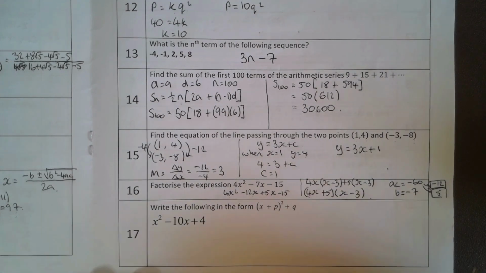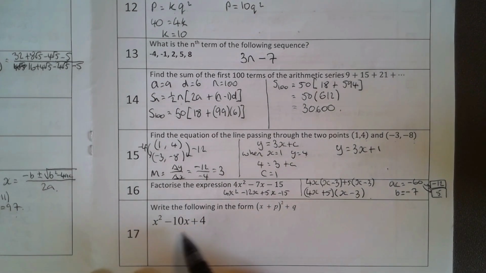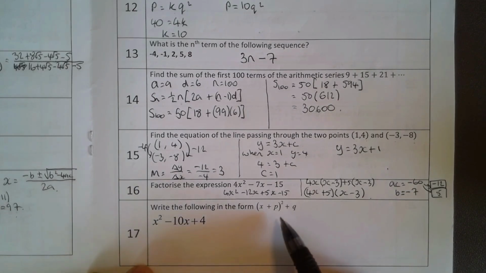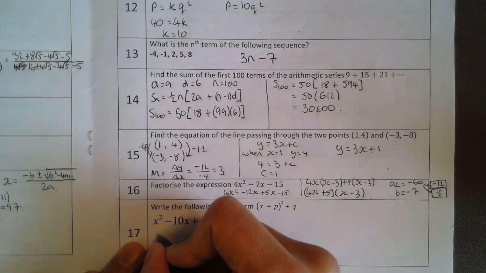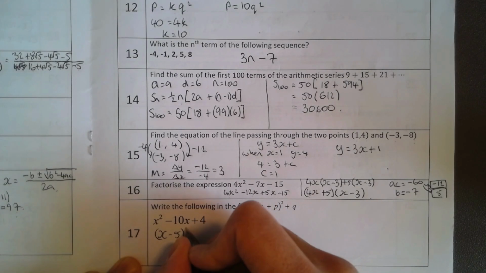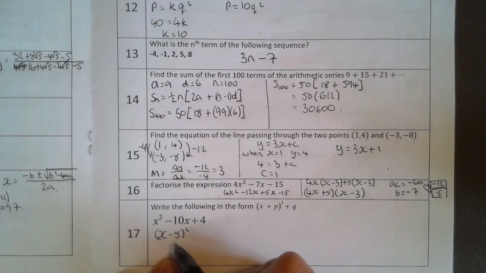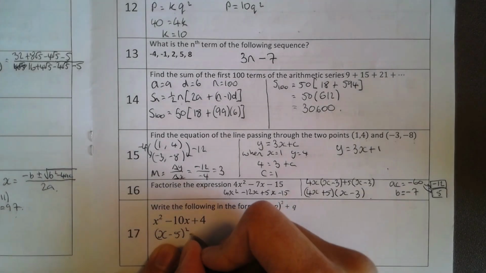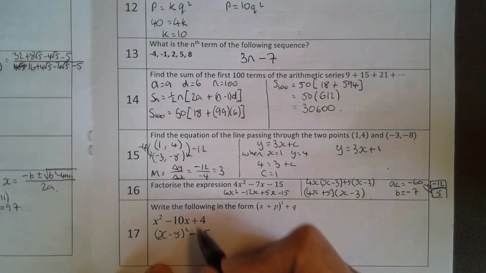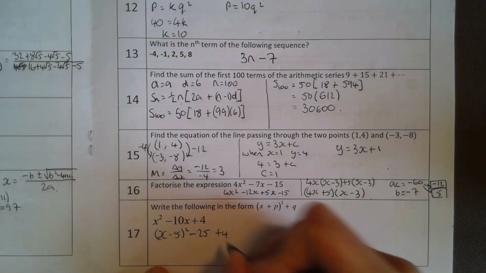Okay, question 17, we want to write this 10x squared take away 10x plus 4 in this form over here, so essentially we're completing the square here. Okay, so I know that I need to start by halving that number, so that's going to give me 5, so I've got x take away 5 squared, and if I expanded this out I get x squared take away 10x plus 25. I don't want the plus 25, so I'm going to take away that 25, and now I just need to add on that 4.